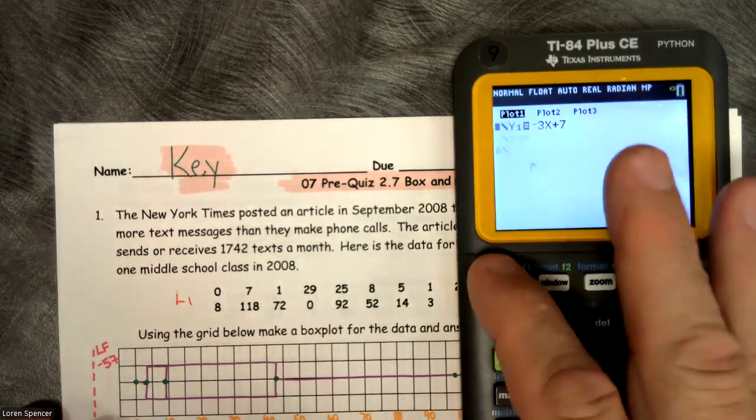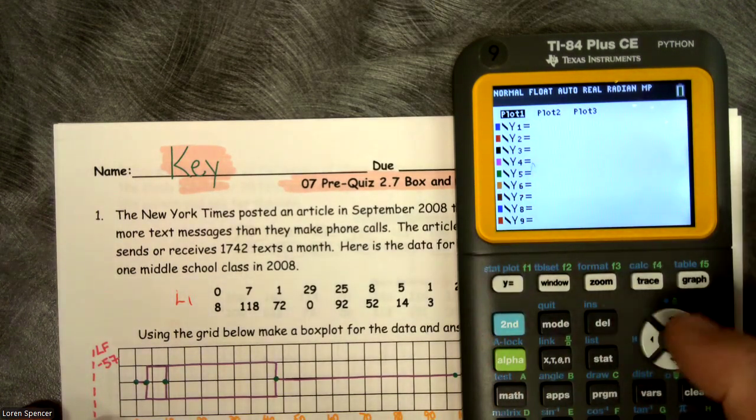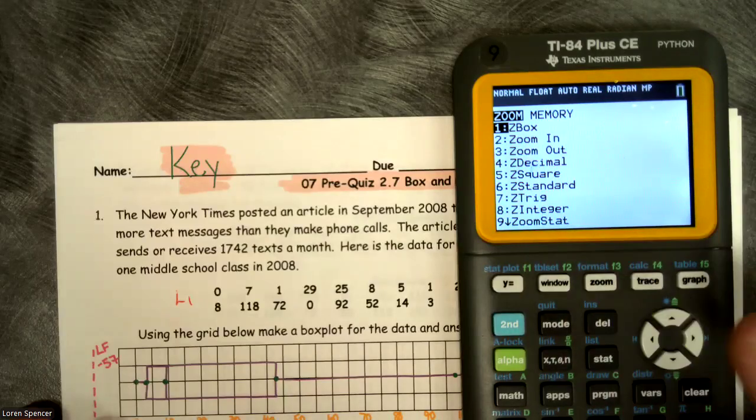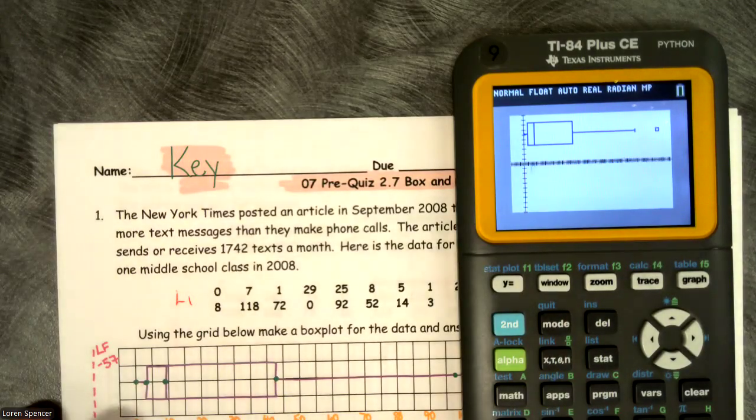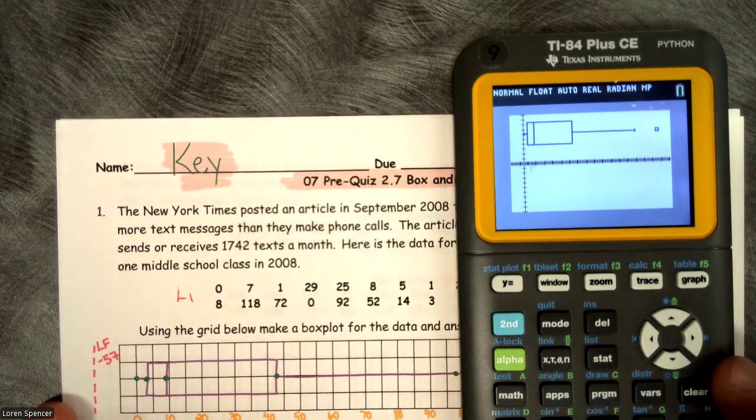I'm going to go to y equals. I got something in there. I'm going to clear that out. That has nothing to do with this. I press zoom 9 and go back to our box plot. There we go, a little bit better. So now we need to get that box plot on our paper.